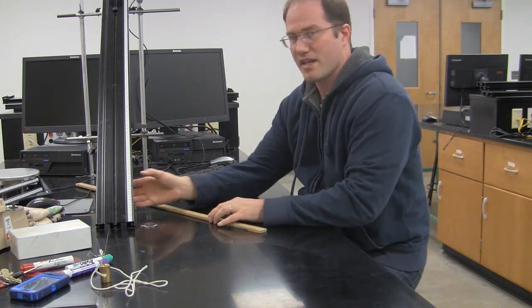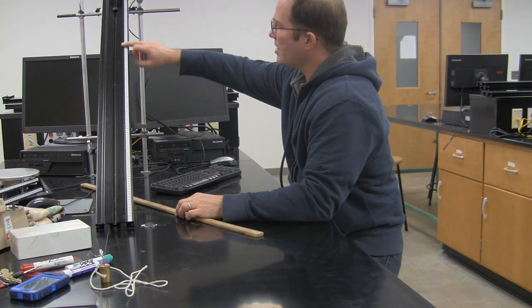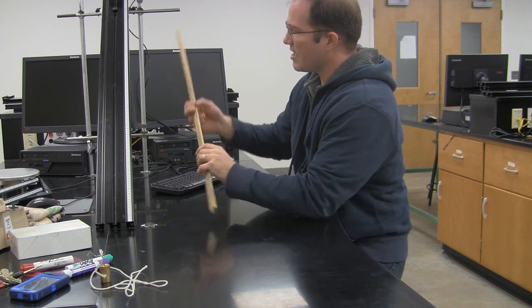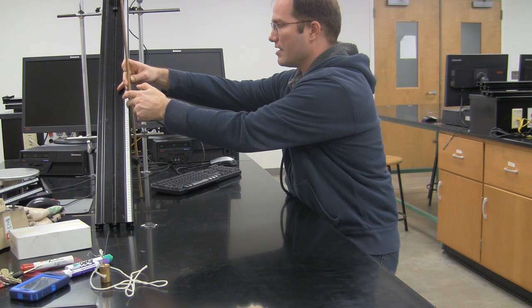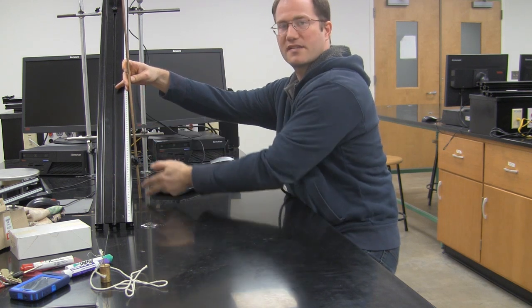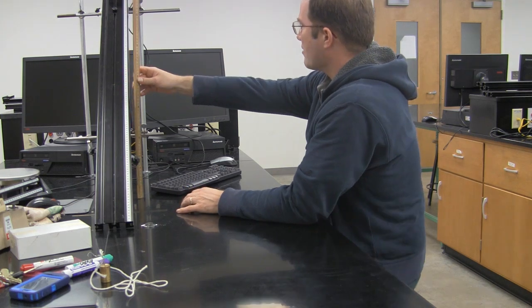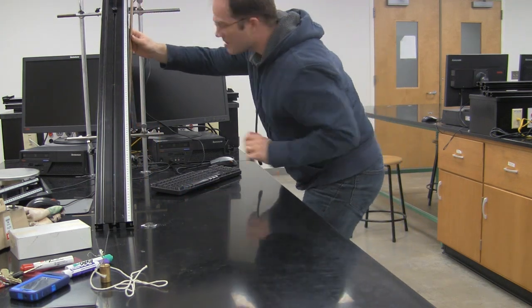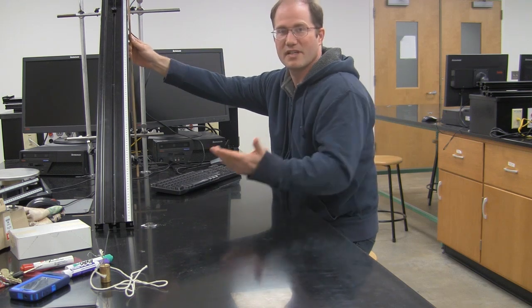Now, this angle theta, that's something I need to know. One way I can determine it, you see this meter tape? Let's say at the 50 centimeter mark of the meter tape, my height is around 31 centimeters. You can measure yours more accurately. Up here, at about the 100 centimeter mark, my height is around 61 centimeters.